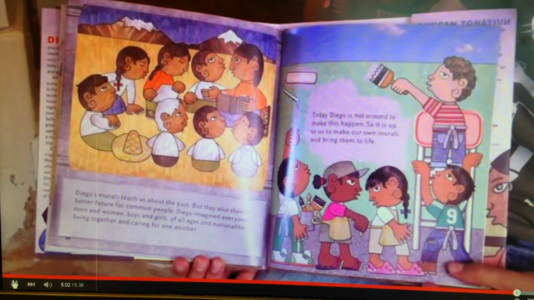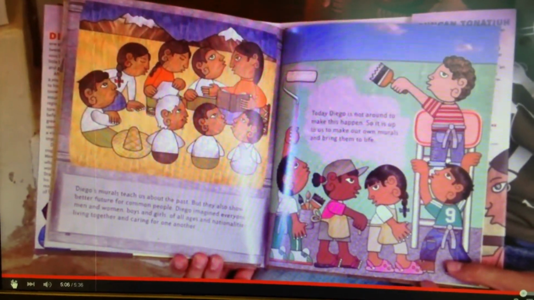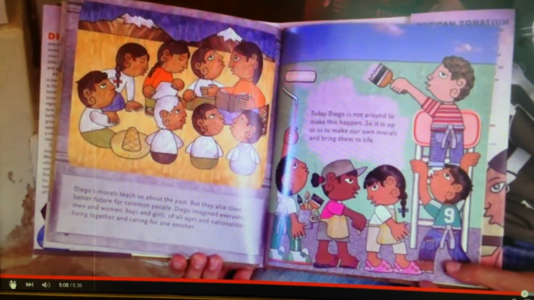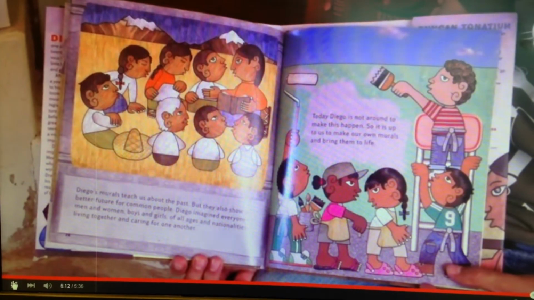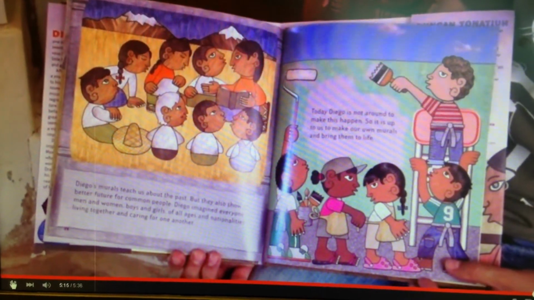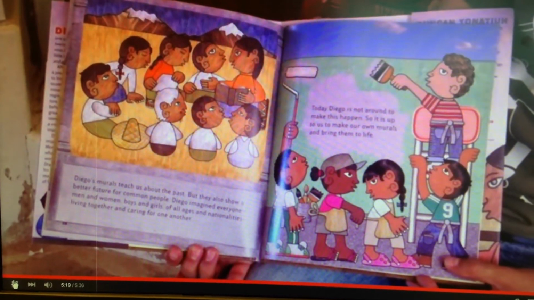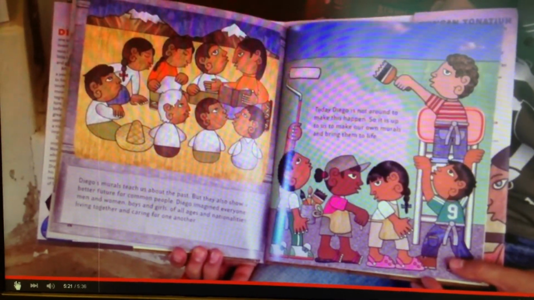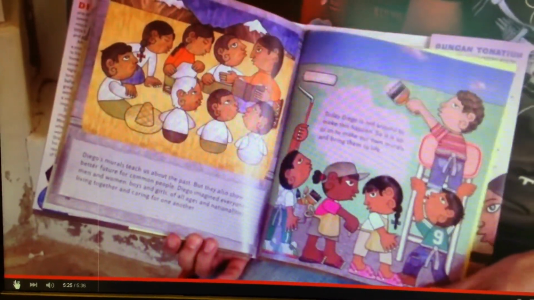Diego's murals teach us about the past, but they also show a better future for common people. Diego imagined everyone, men and women, boys and girls, of all ages and nationalities, living together and caring for one another. Today, Diego is not around to make this happen, so it's up to us to make our own murals and bring them to life. The end.